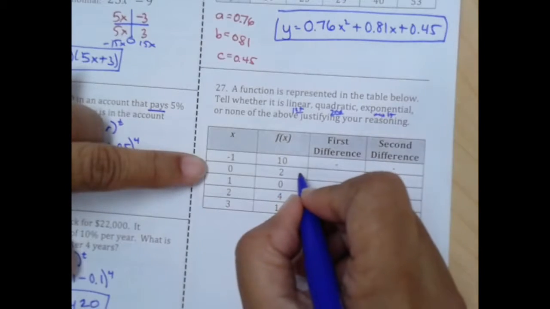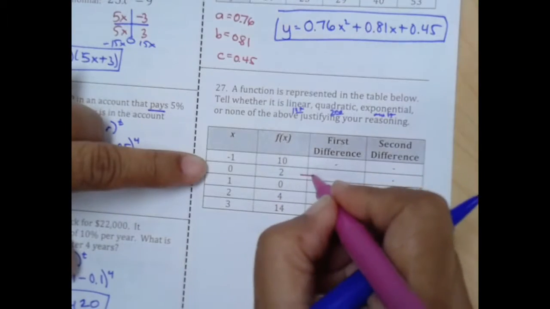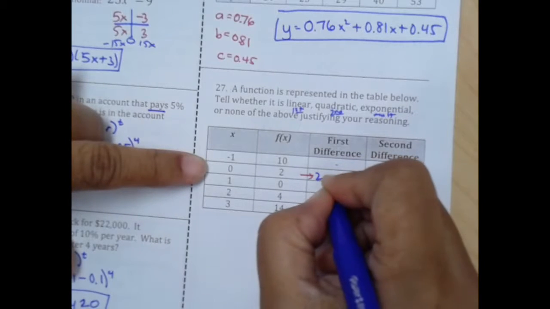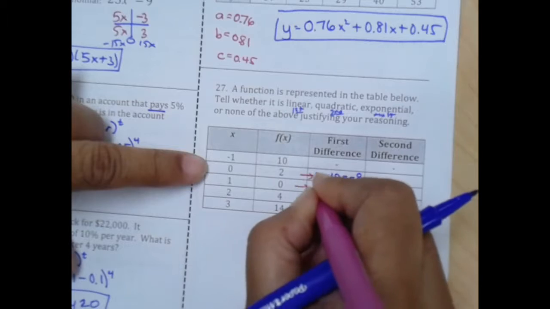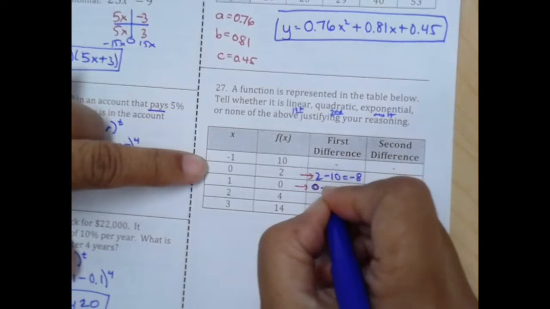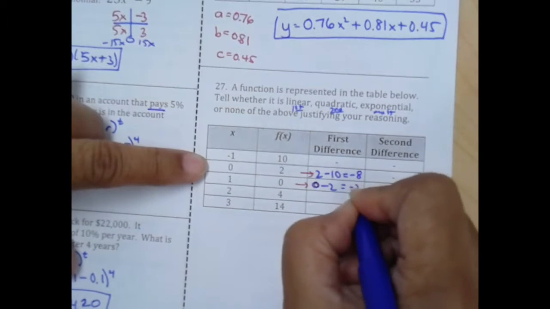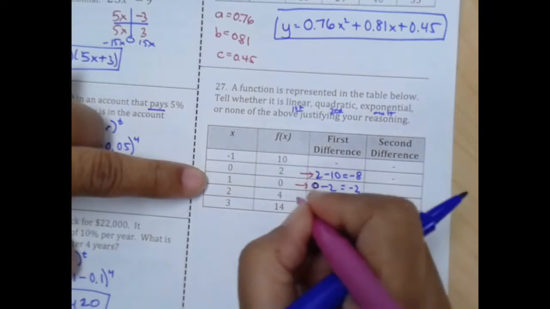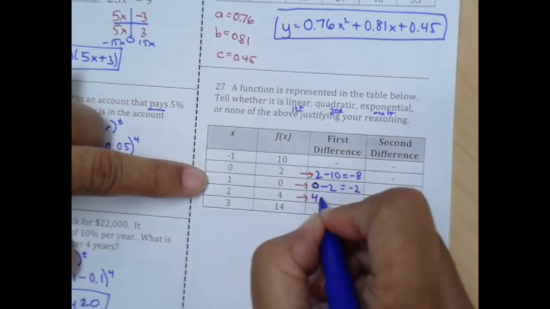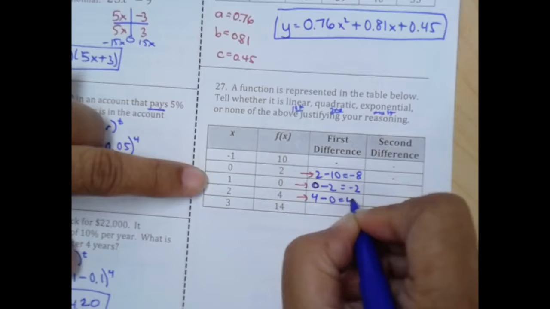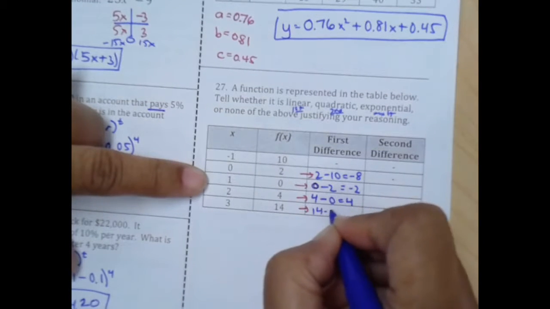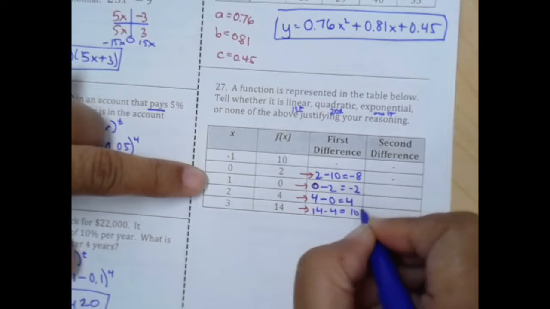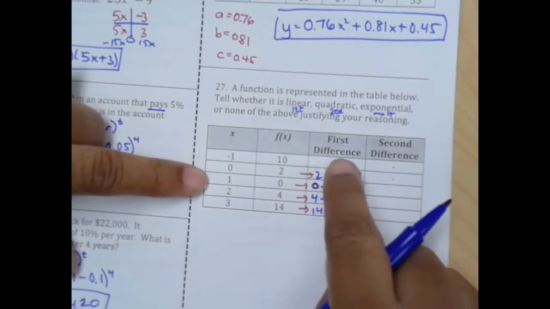So remember, you move this number over first. You start with this number. So 2 and then minus the 10. That gets you negative 8. Here we're going to move the 0 over, and then subtract the number above it, 2, negative 2. We're moving the 4 over, and then subtract the number above it, 0. And then move this 14 over, and then subtract the number above it, and that gets us a 10. Well, those are not the same, so this is definitely not linear.